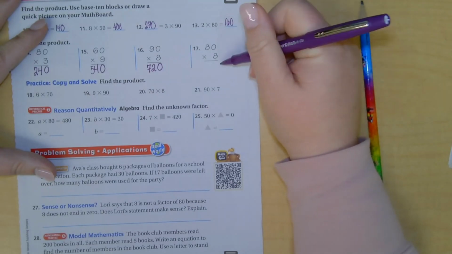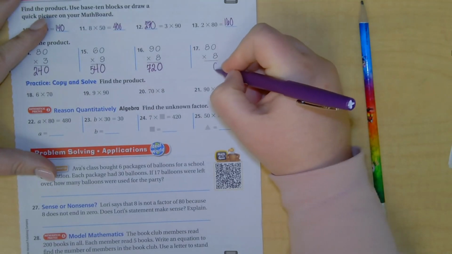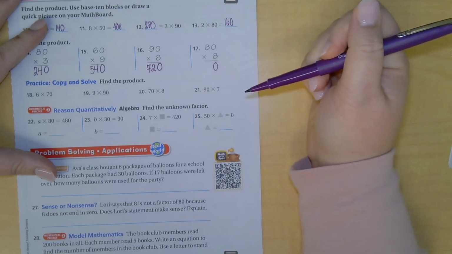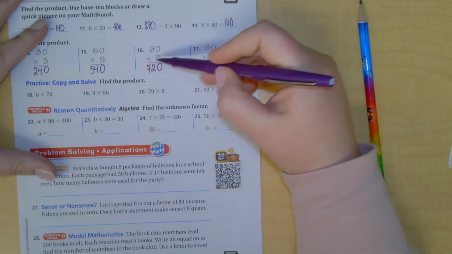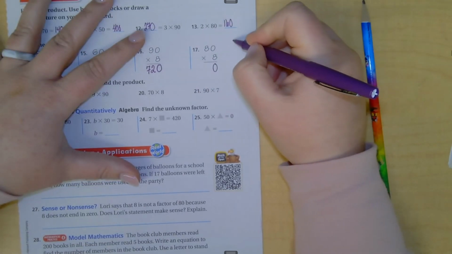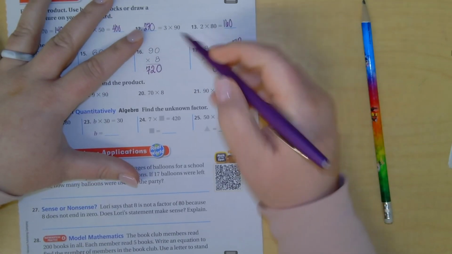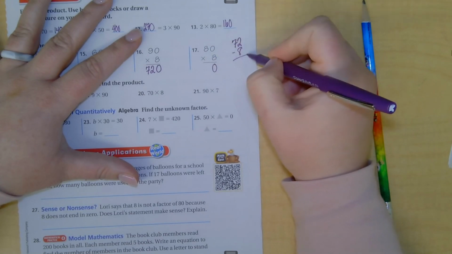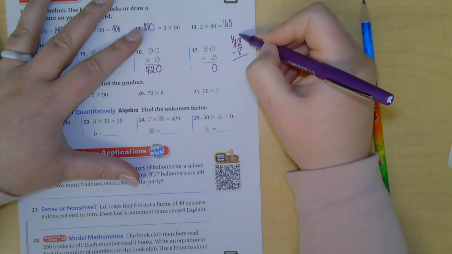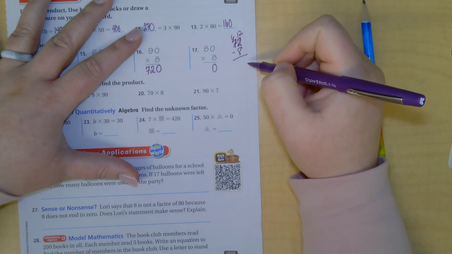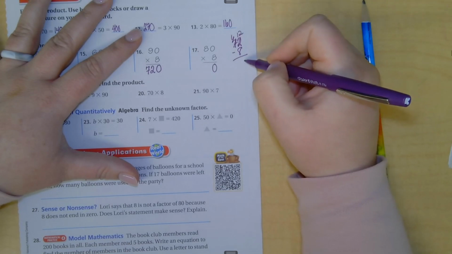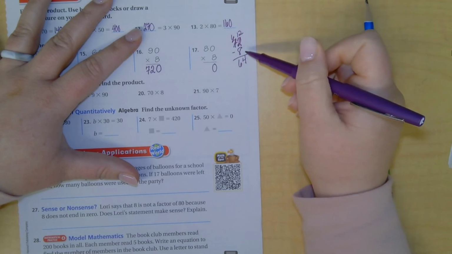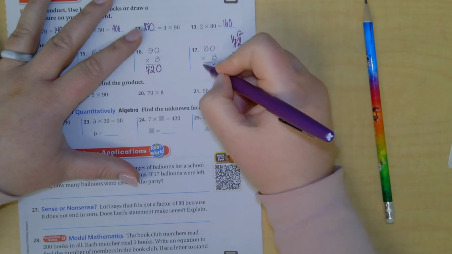80 times 8, starting in your ones. 0 times 8 is 0. And then your tens, 8 times 8. Well, I know 9 sets of 8 is 72, right? So if I take away a set of 8, that should tell me that answer, right? Okay. 72 minus 8, 64. So I know that 8 sets of 8 is 64.